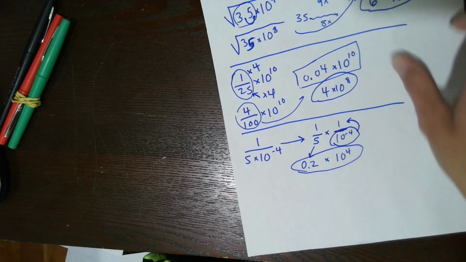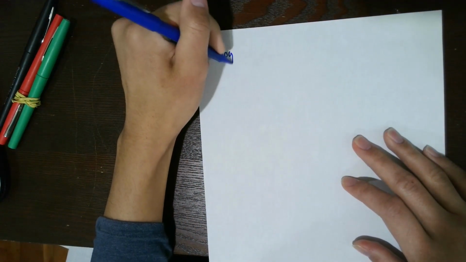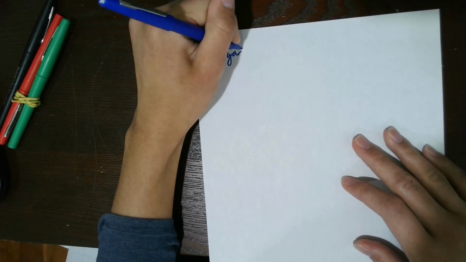So next, I'm going to show you guys how to do logarithms without a calculator. This is the tricky part. Logarithms. A lot of people don't like logarithms.